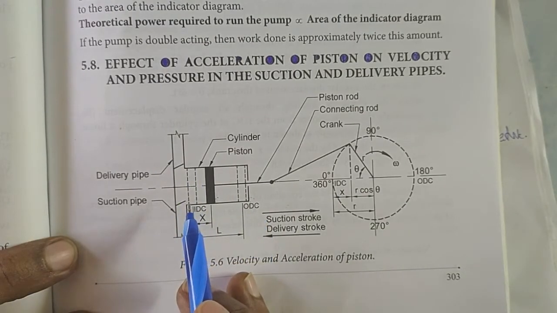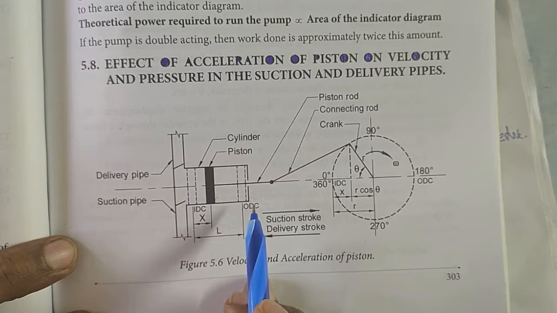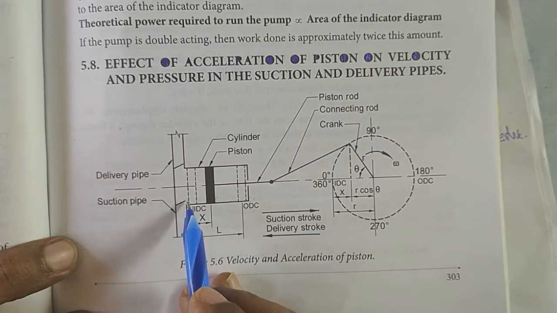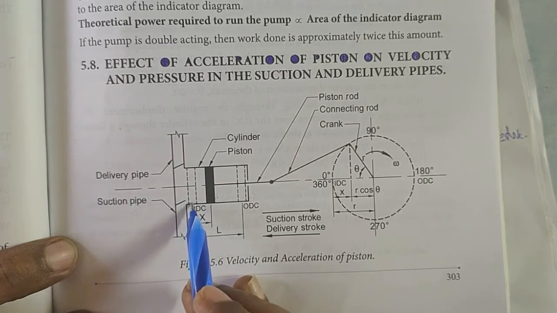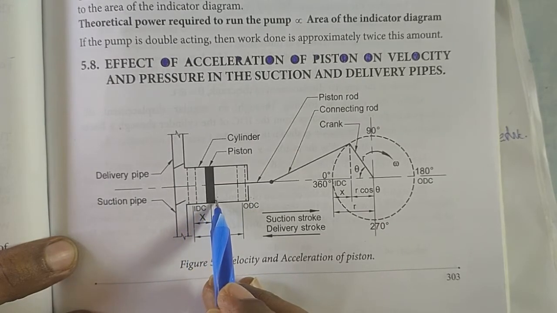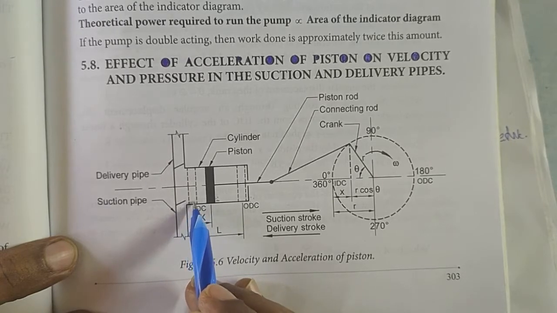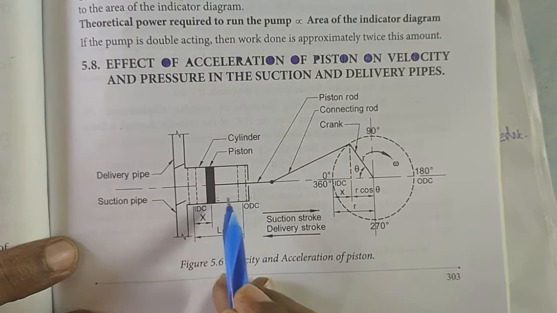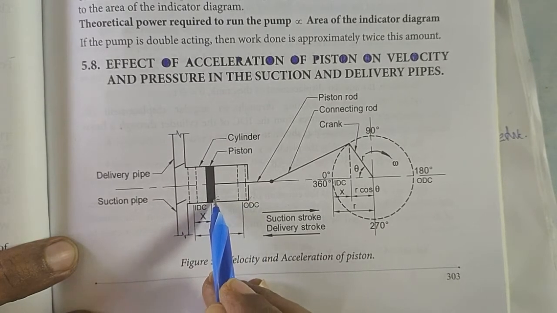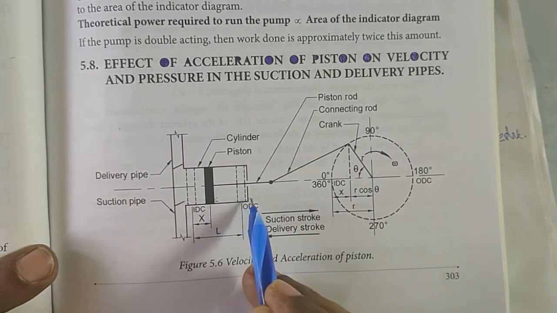When the piston moves from inner dead center to outer dead center, it follows a simple harmonic motion. During the first half of the stroke, from the inner dead center to the middle of the cylinder at 90 degrees, the piston is accelerating. Then from 90 degrees to 180 degrees, from the middle of the cylinder to the outer dead center, the piston will be retarding.